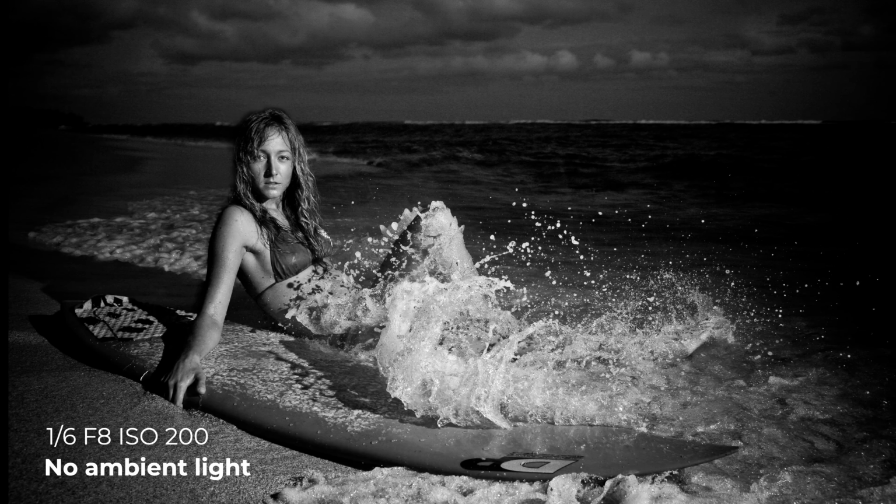And so I was at 1/6 of a second, f8 at ISO 200 in order for you to see those clouds. The subject, on the other hand, was in a completely dark area. So you wouldn't even be able to see her even when I'm at 1/6 of a second. So what did I use to illuminate her? I had my flash. I remember this precisely.